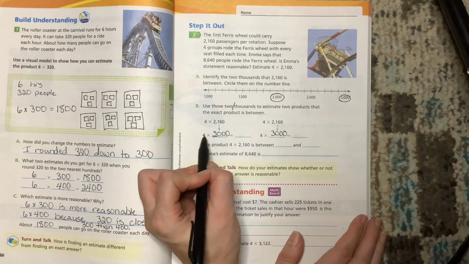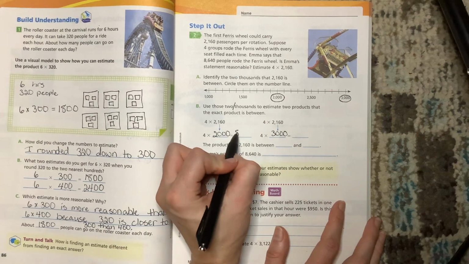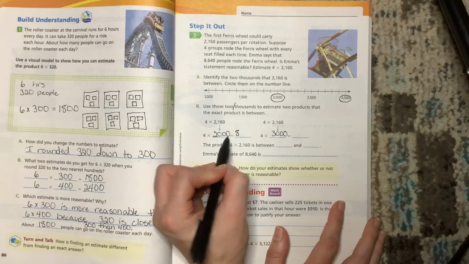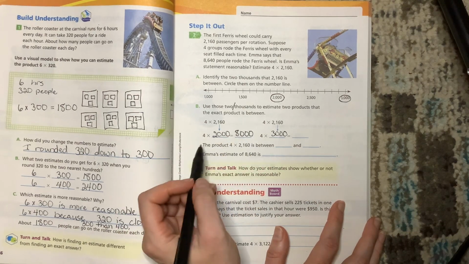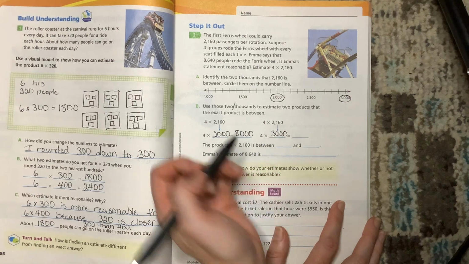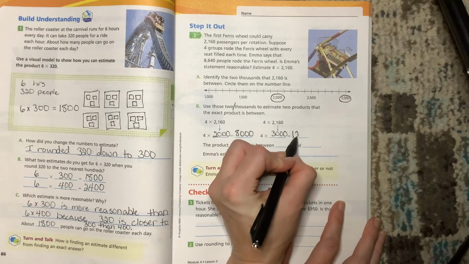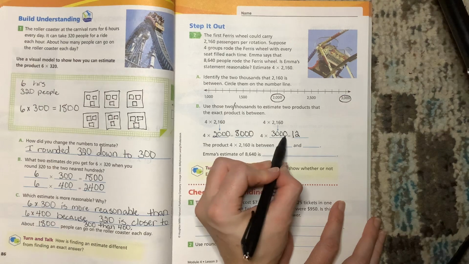If I multiply 4 times 2, that is 8. And how many zeros do I have? 1, 2, 3. Put those at the end. And if I multiply 4 times 3, that is 12 with the 3 zeros at the end.